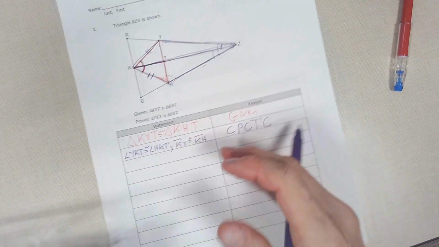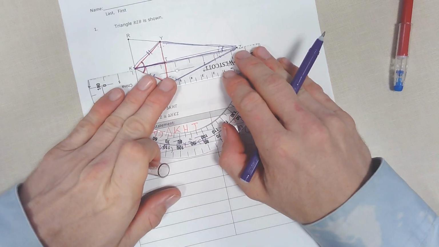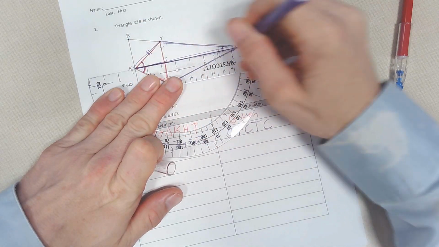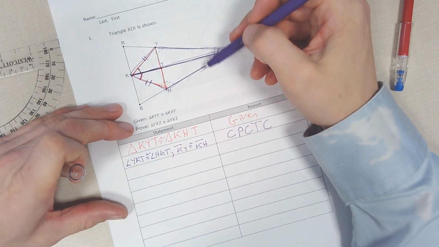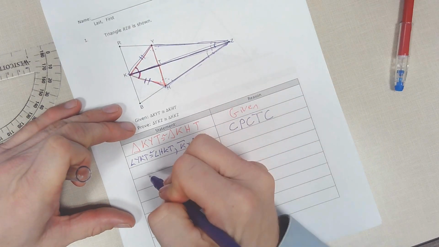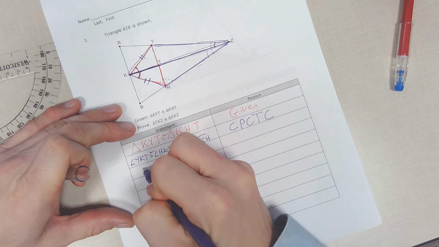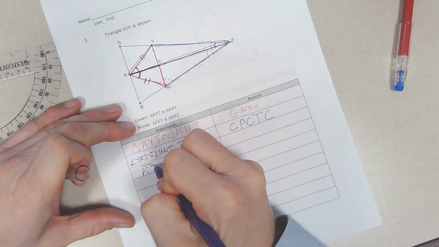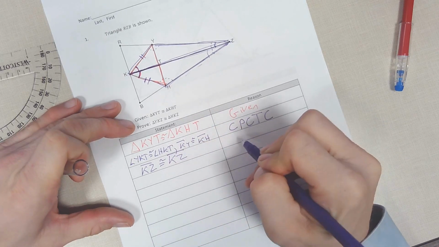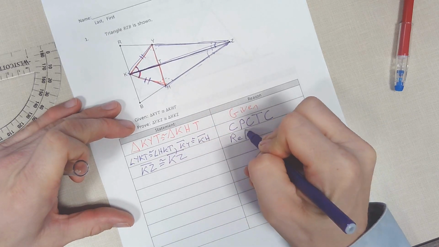But if I remember my good old friend, the reflexive property, right? Something is equal to itself. When you have two triangles that are back to back and they share a common side, I can always say that that side is equal to itself. So line segment KZ is congruent to line segment KZ, right? And that's because of the reflexive property.